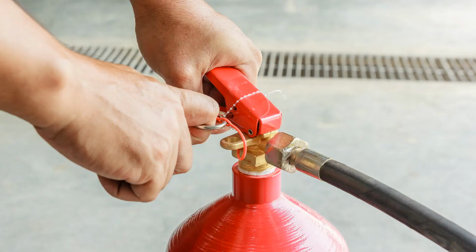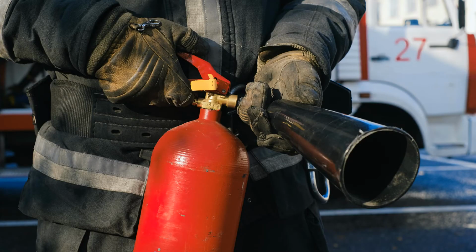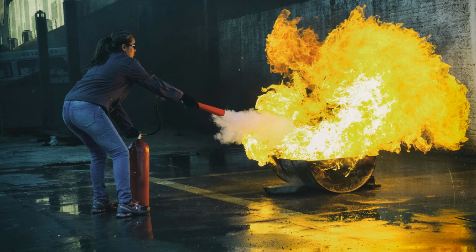P stands for pull. Pull the safety pin. The safety pin prevents the extinguisher from discharging. By pulling the pin, this seal is easily broken. Aim. Aim the hose or nozzle of the extinguisher at the base of the fire for the most effectiveness. If you aim toward the top of the fire, the extinguishing chemical will only pass through the flames. It is more effective if it is directed at the fuel source at the base of the fire.